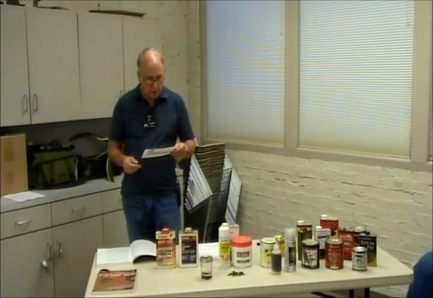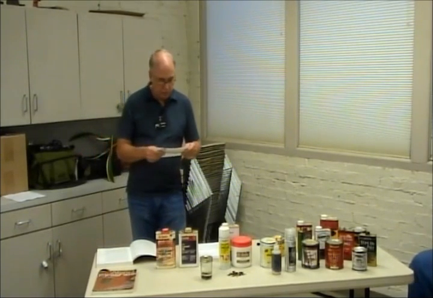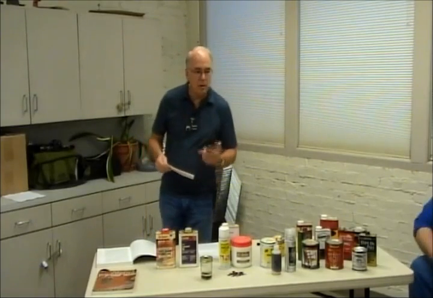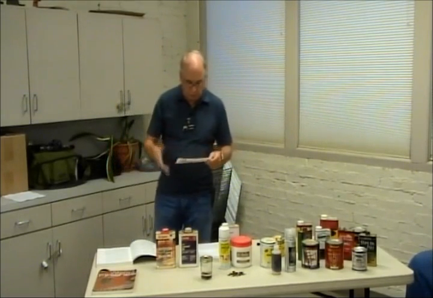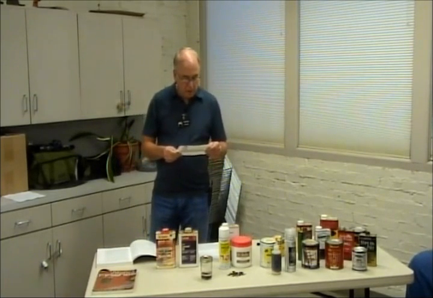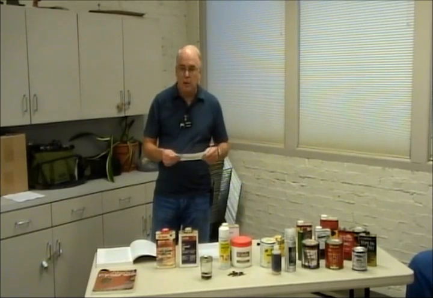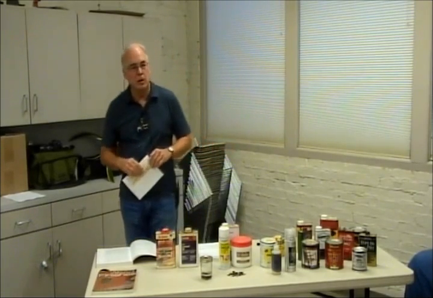Finishes are based on the solvent they use, so we're going to talk about solvents first. And then secondly, the material that's in the solvent that becomes the finish once the solvent evaporates. The finish type can be oil, shellac, lacquer, varnish, wax, and then there are some other finishes, particularly ones that wood turners use, like CA glue.